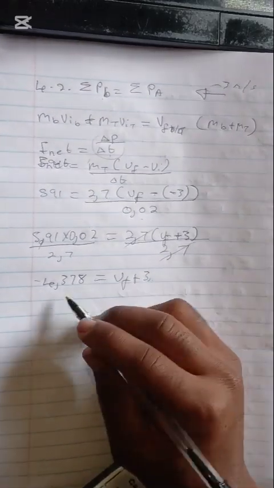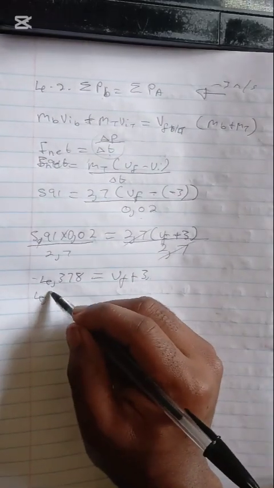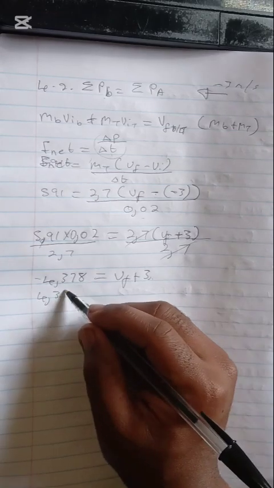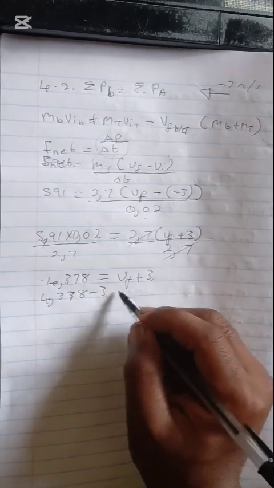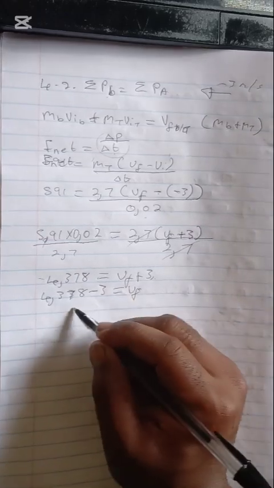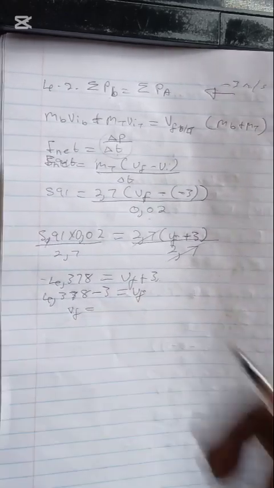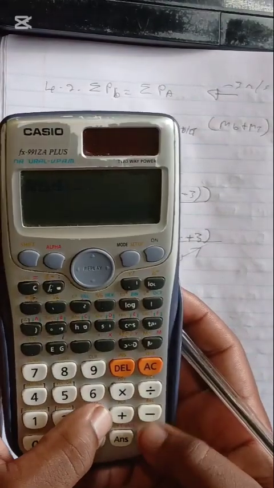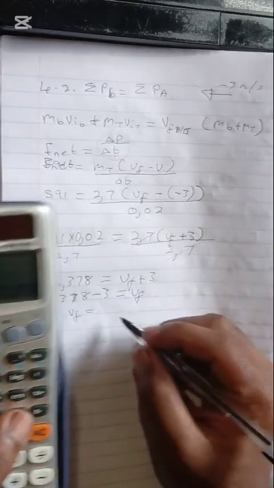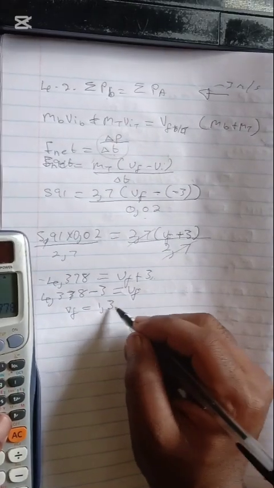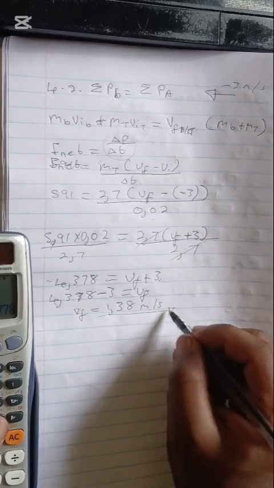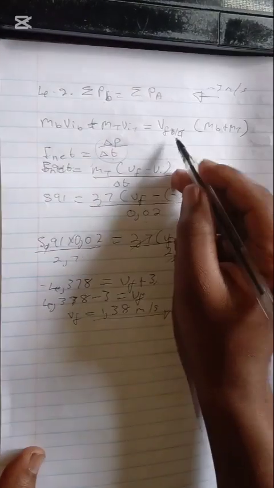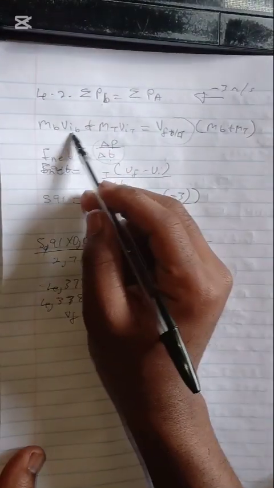So we take 3 to the left hand side. 4.378 minus 3 is equal to Vf. So our Vf is equal to minus 3, 1.38 meters per second. So we have our final velocity that we can substitute here and get Vi.